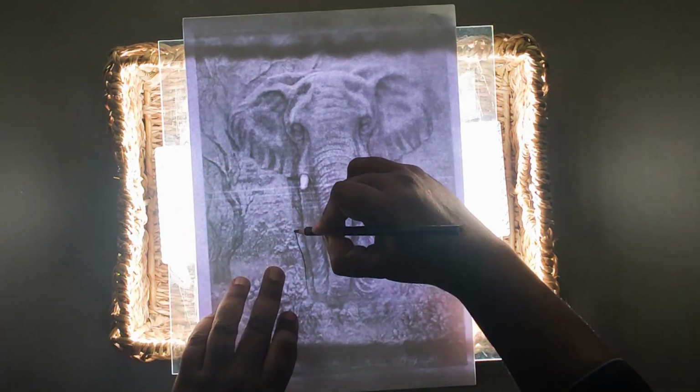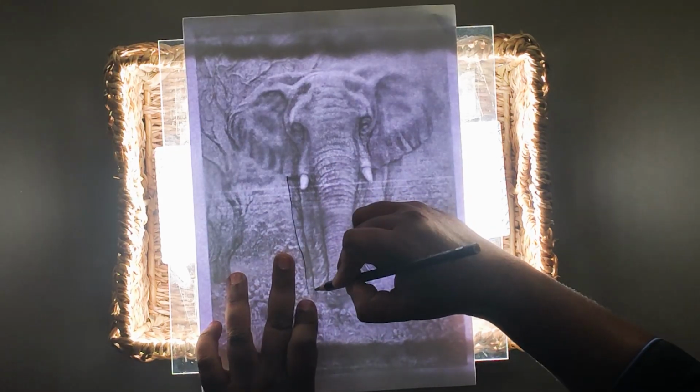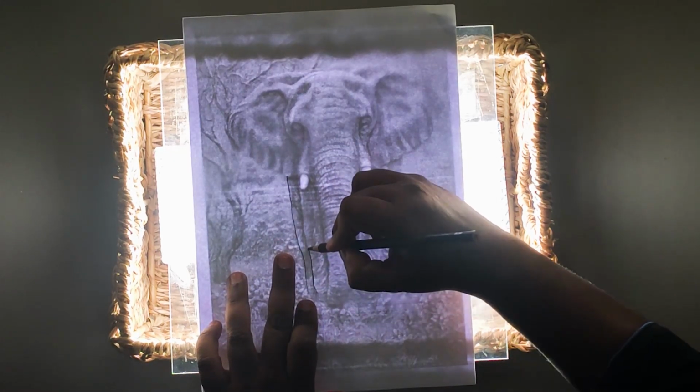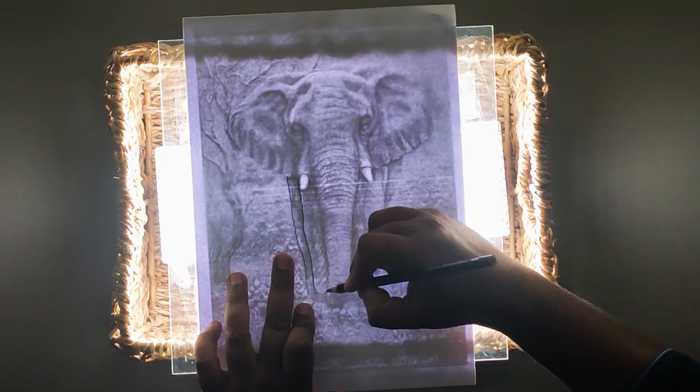So I'm just going to have the finger pressed right next to the area that I am going to trace and try to be as close to the outline that is there.